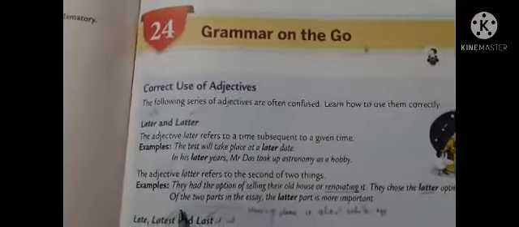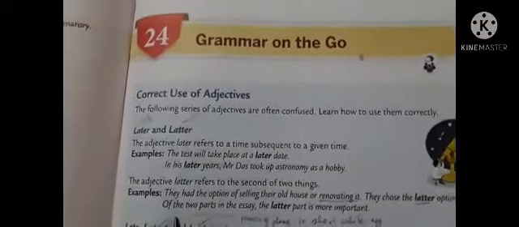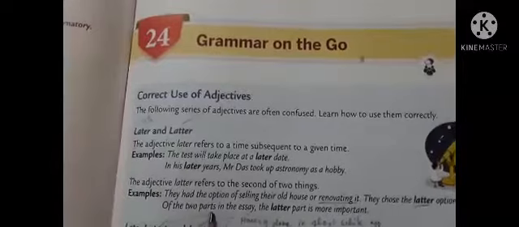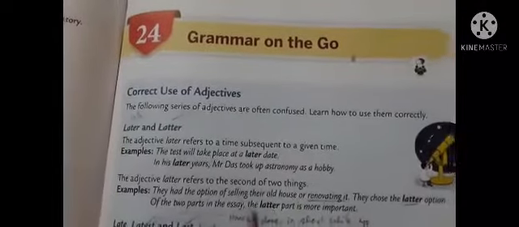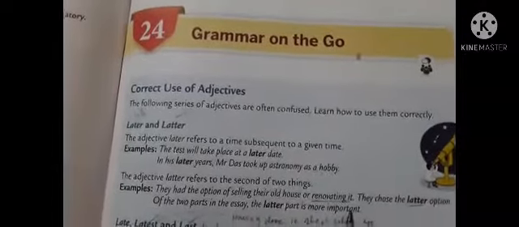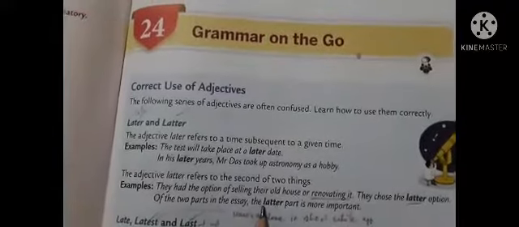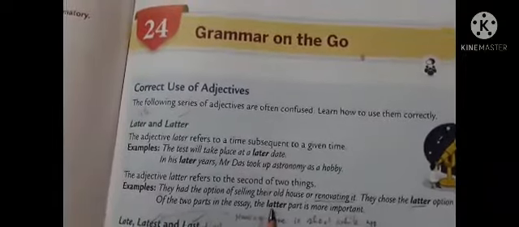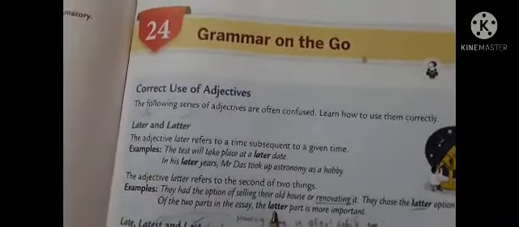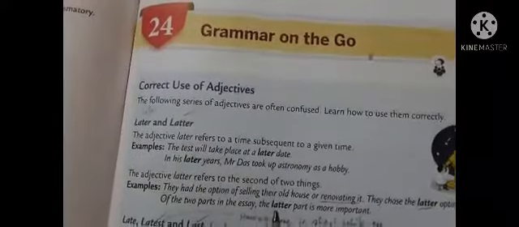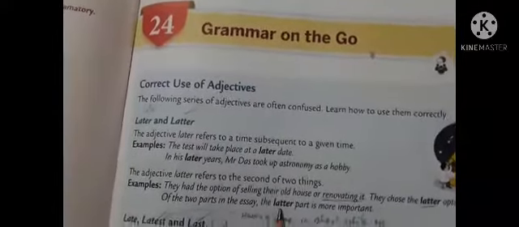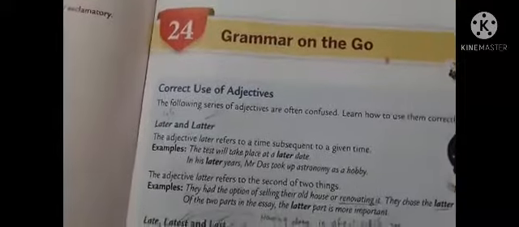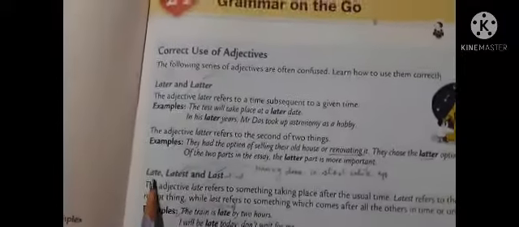Okay? Let us take one more example. Of the two parts in the essay, the latter part is more important. So here also there are two options and the second one is more important, and that refers to the second option. Okay? Let us see the use of late, latest and last.